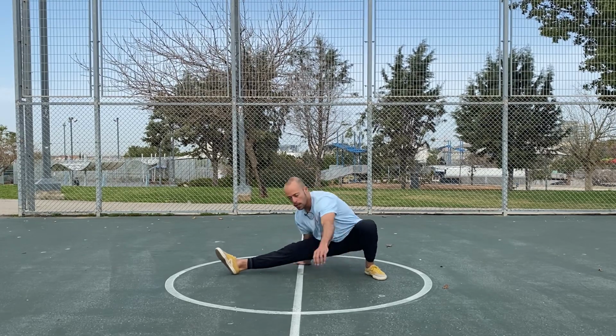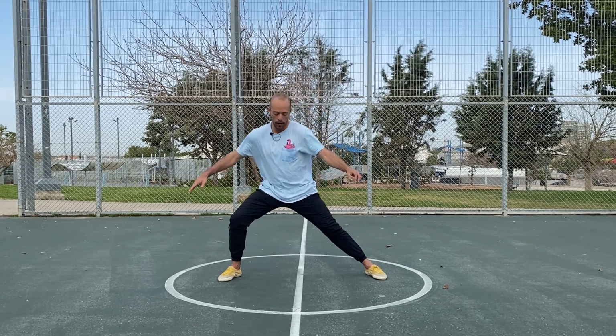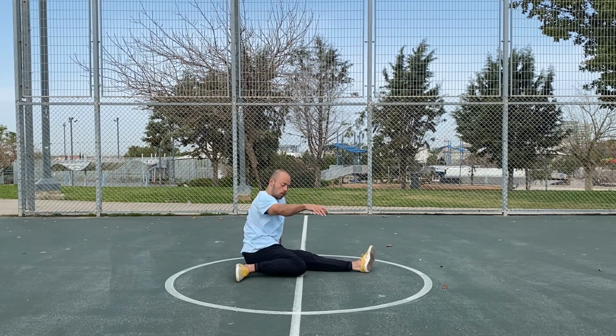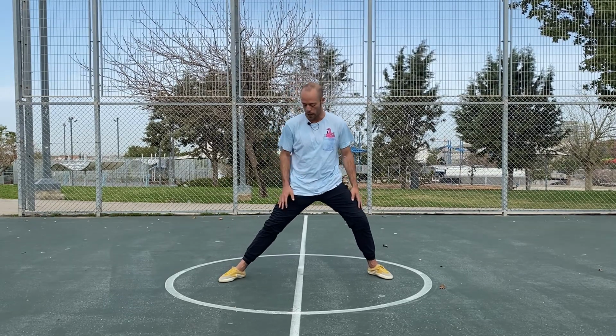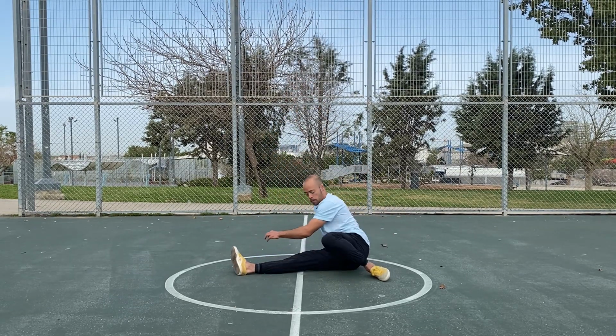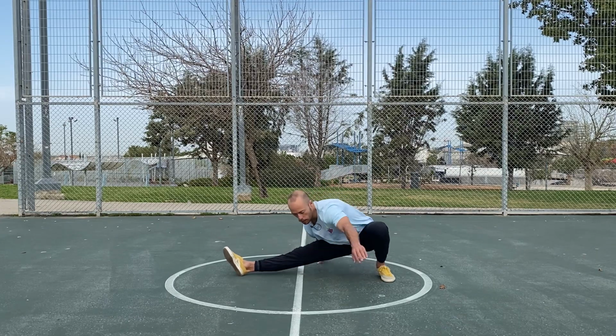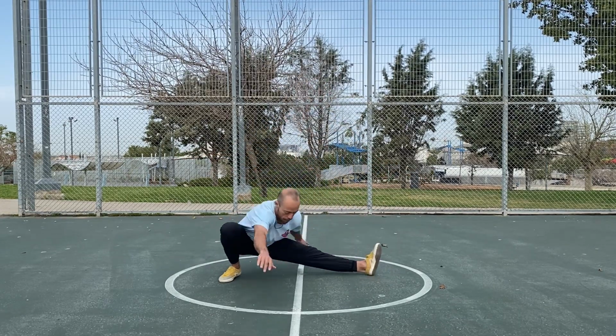But when you get to the end range of motion, don't try to pass it. It will happen naturally. You will expand your ranges of motion. Now do what you can and try not to overstress your legs. So we are getting down, bringing our knee to the ground and getting back.